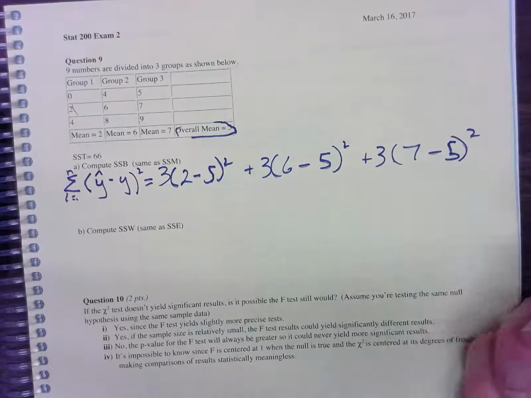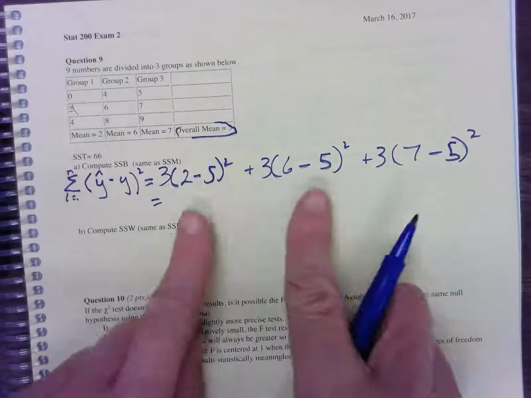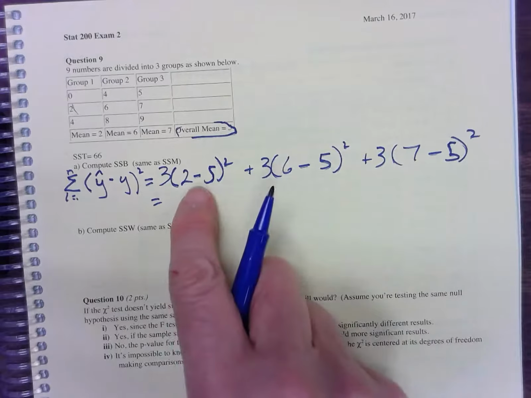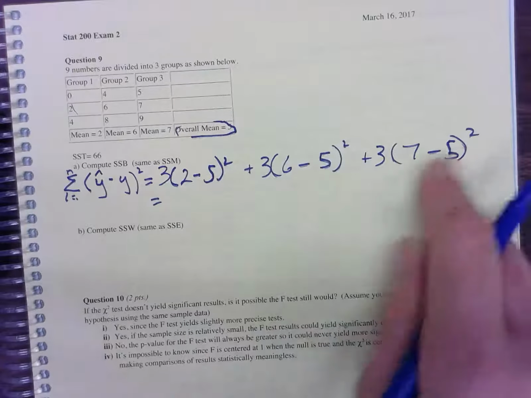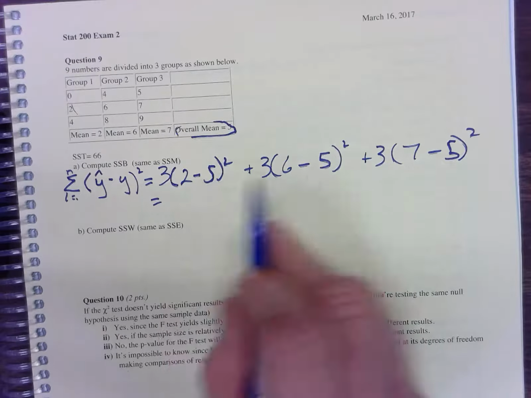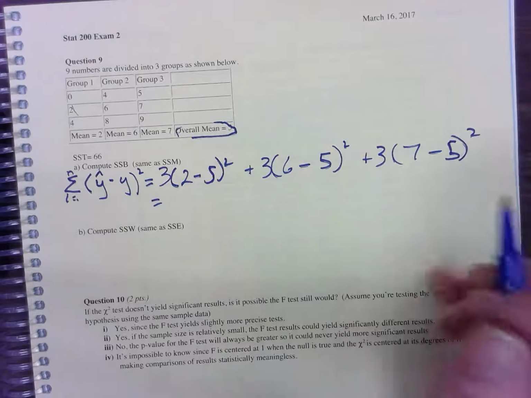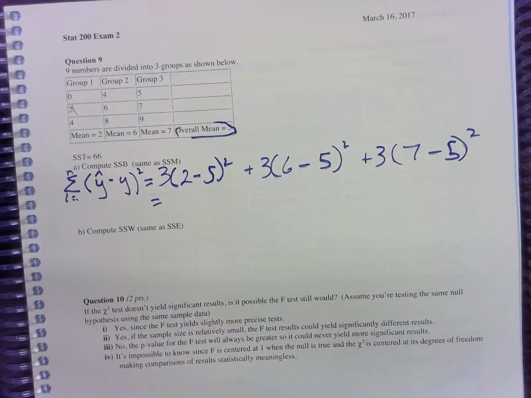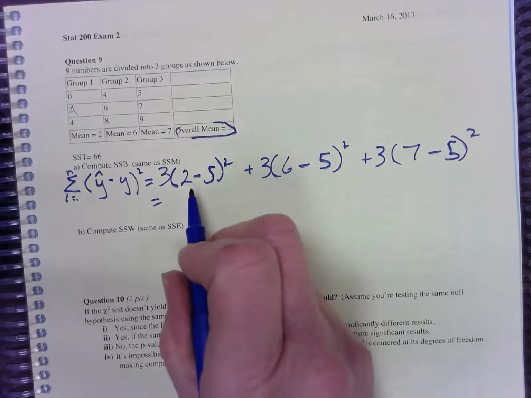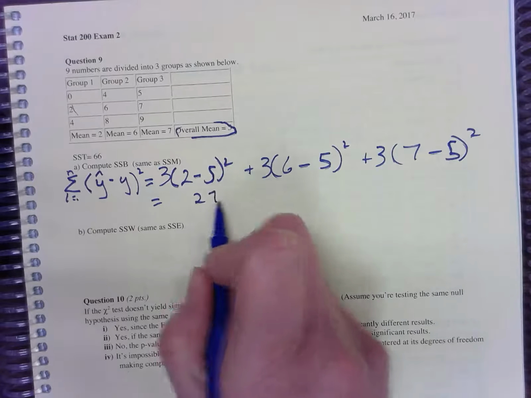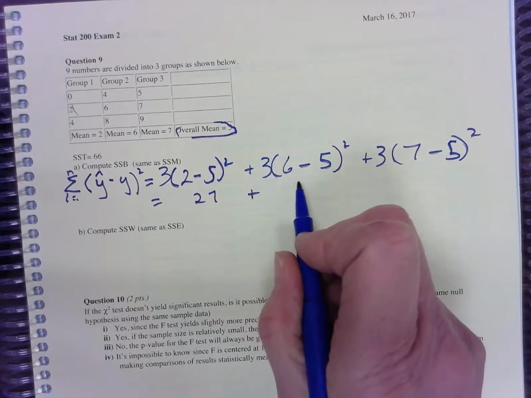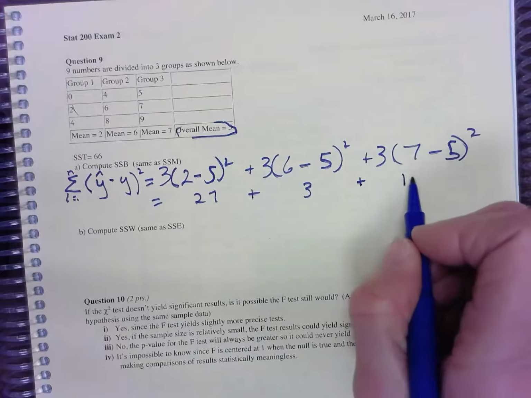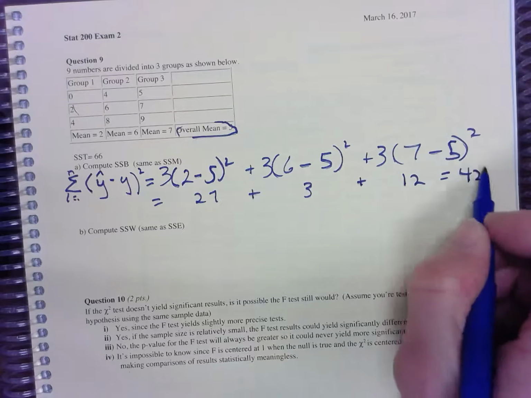All right, so now you might want to just check that inside the parentheses here, if we didn't square, it would add up to 0. That's why we have to square them. These differences, here's a -3, here's a 1, and here's a 2, so they do add up to 0. So this is 3 times -3 squared, so that's 27, plus 3 times 1 squared, plus 3 times 2 squared, so that's 12. So we add them up, and that's 42.